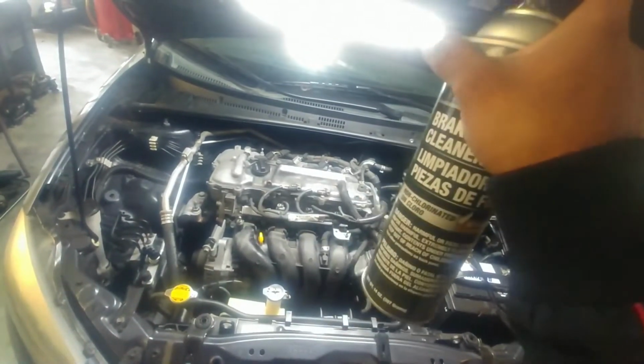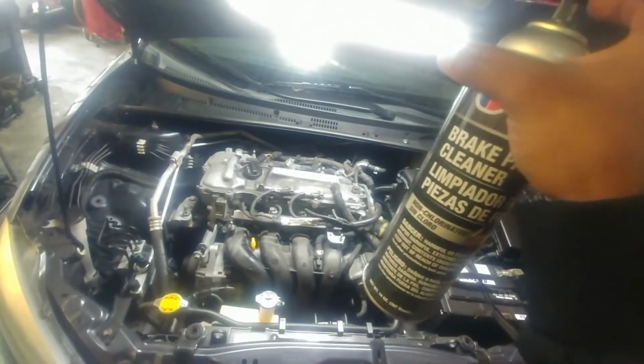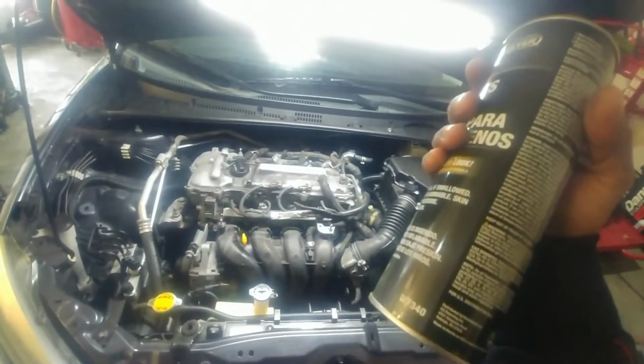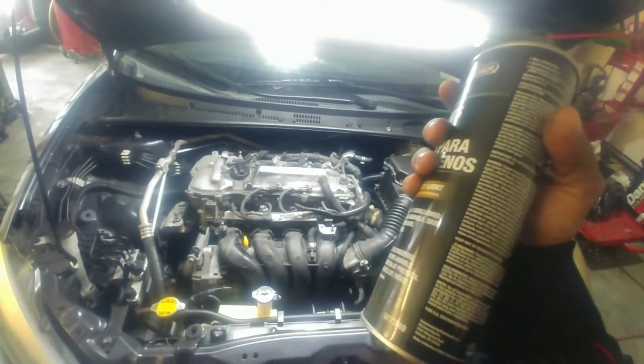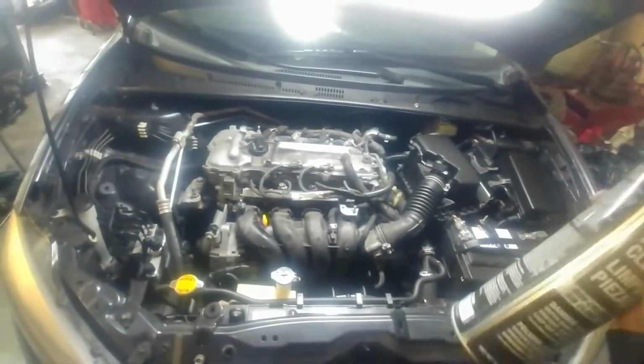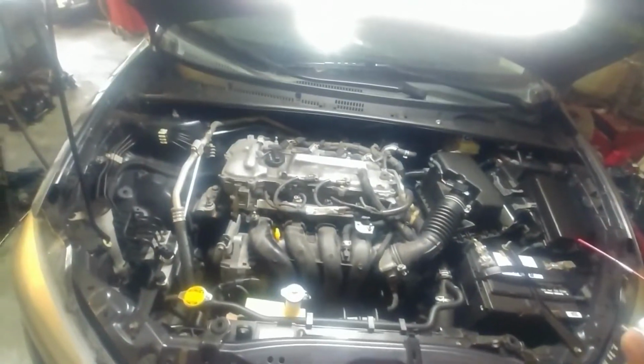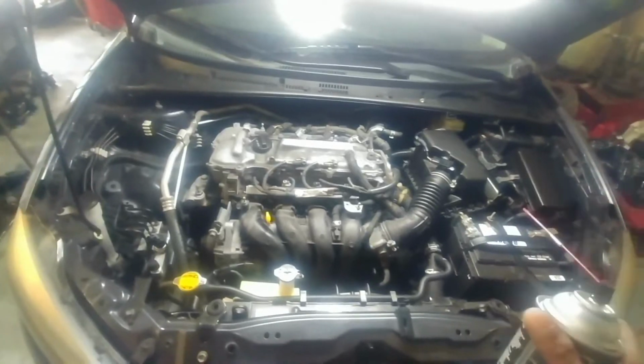There is flammable and non-flammable. Make sure that you have the flammable one, otherwise I don't think it will do anything. I haven't tried the non-flammable one, but this is pretty much all I ever use. Anyway, what you're going to do is spray around the hosed connections and see where the fluid sucks in.